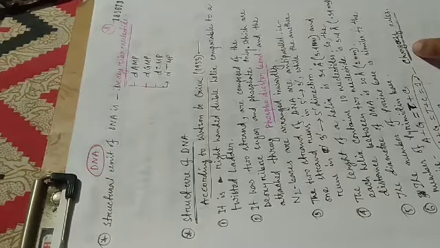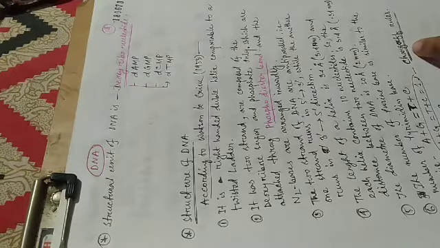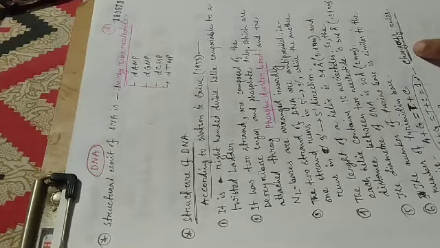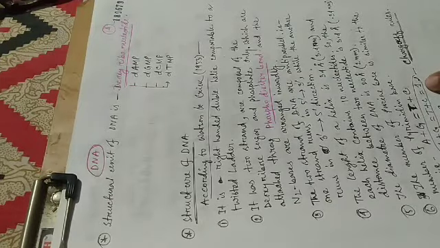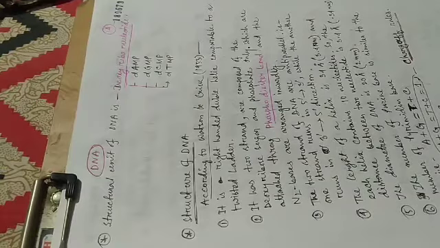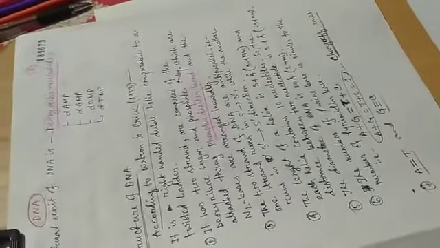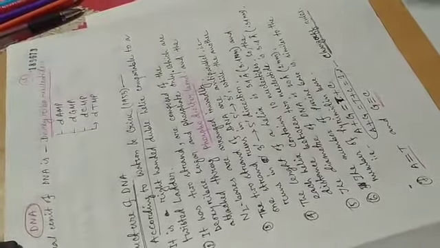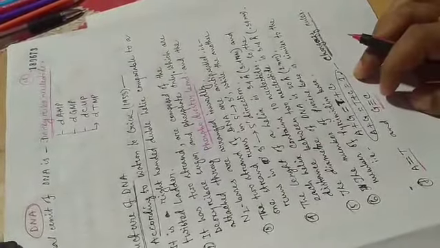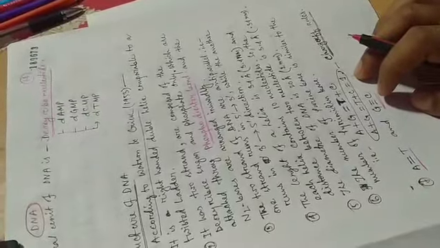According to Chargaff, the amount of purine base and pyrimidine base in a DNA is the same. So we can express it as A plus G is equal to T plus C, the ratio being equal to 1. So that is the expression of Chargaff's rule.